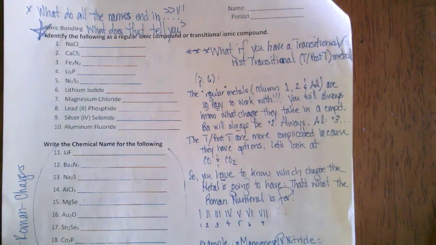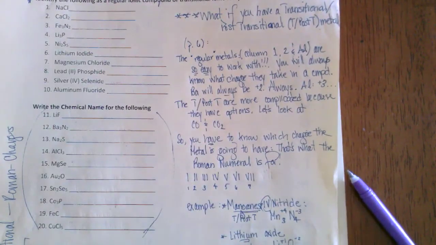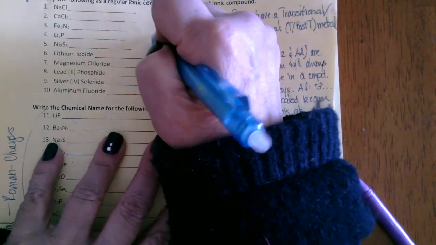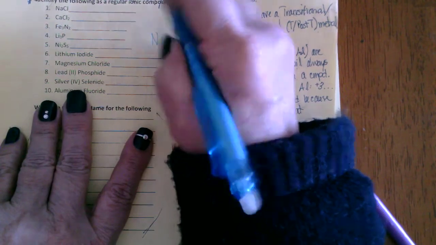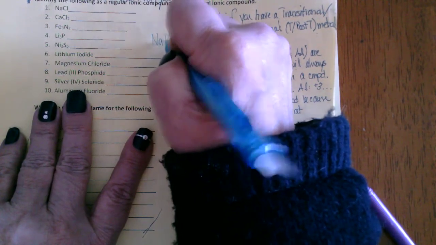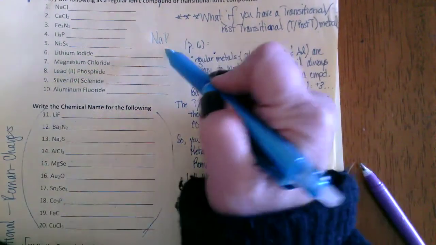Now, let me give you another illustration of why it's so important to know what ratio it is going to be, because the charge will determine the ratio. Let me say that again. The charge determines the ratio. Up here, let's say that I have NaP. The charge determines the ratio between these.